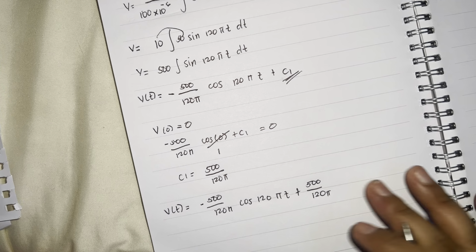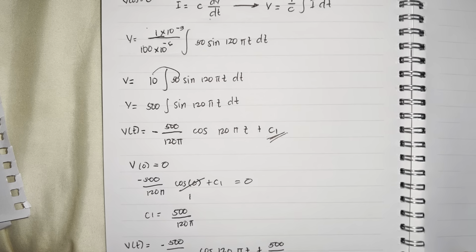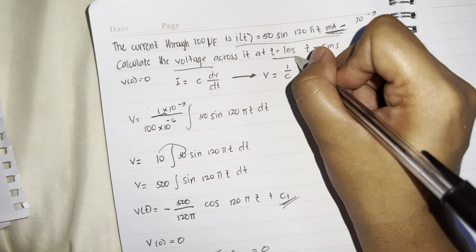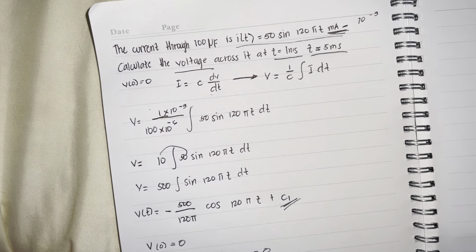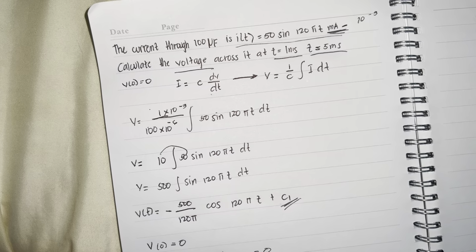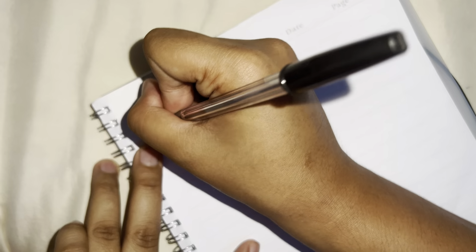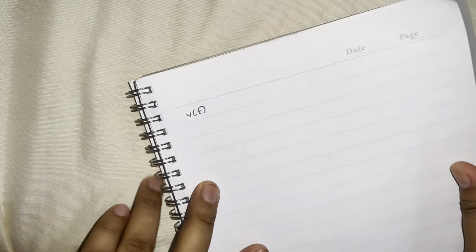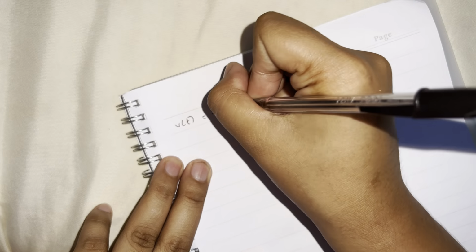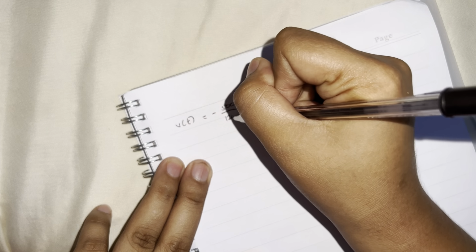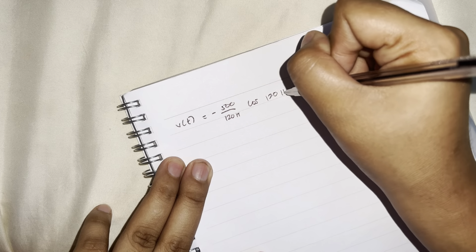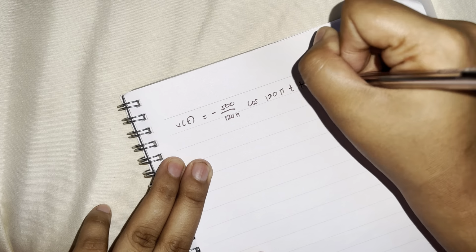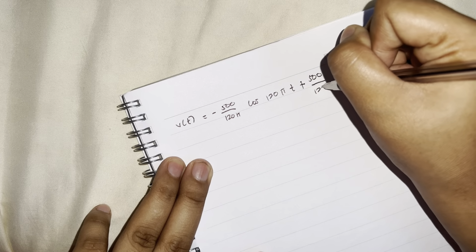And now we are going to solve for the times, 1 millisecond and 5 millisecond. So remember our V(t) is equal to negative 500 over 120 pi cos 120 pi t plus 500 over 120 pi.